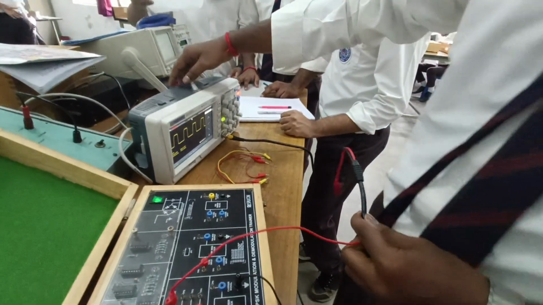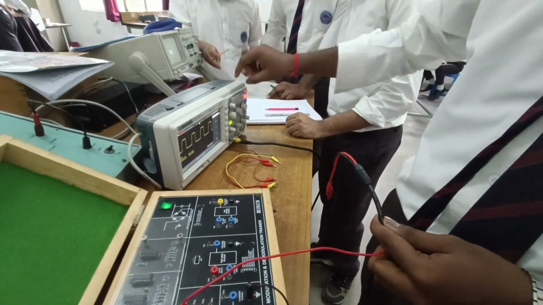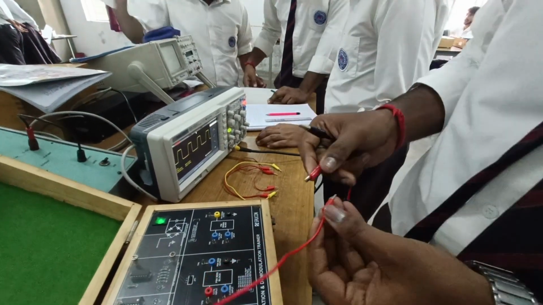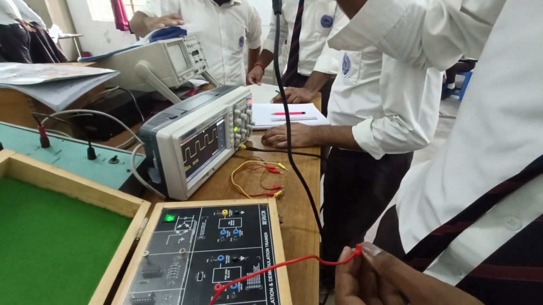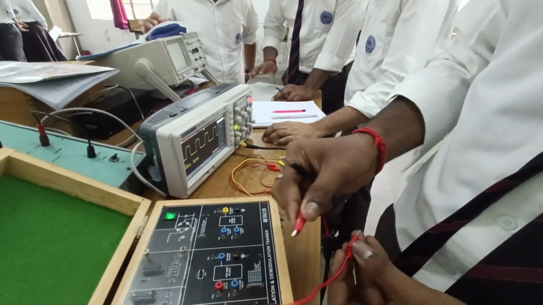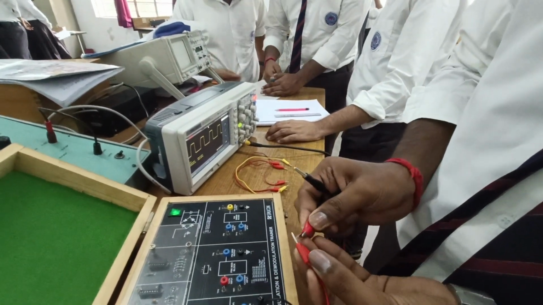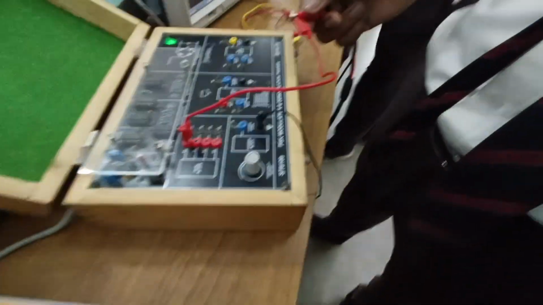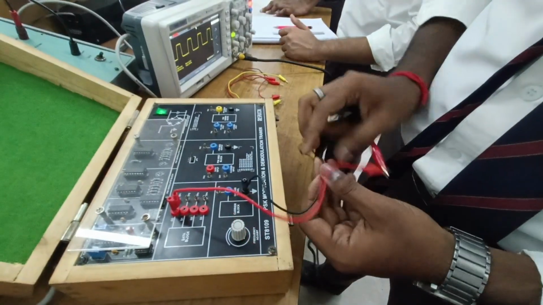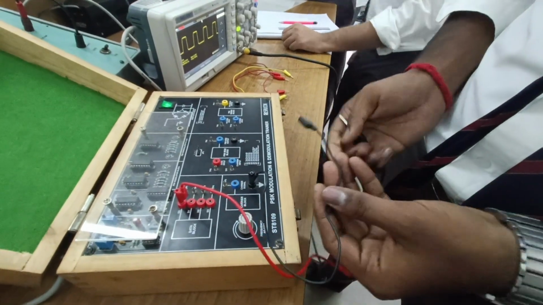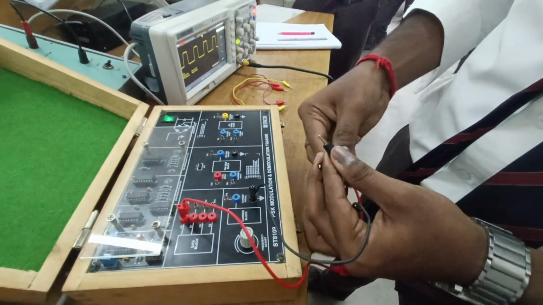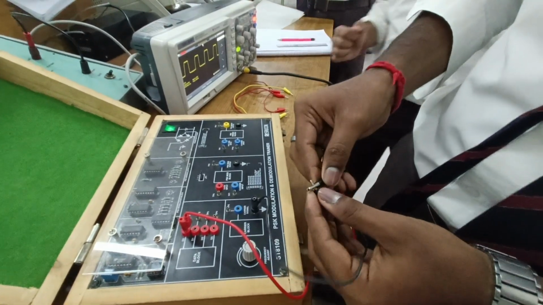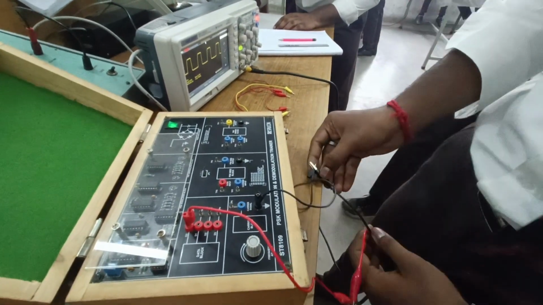You can see here this is the DSO, and we are connecting the message signal with the DSO. This is the coaxial cable, and I'm connecting it here. And we need another point, that is ground. So for the message signal we have done the connections.